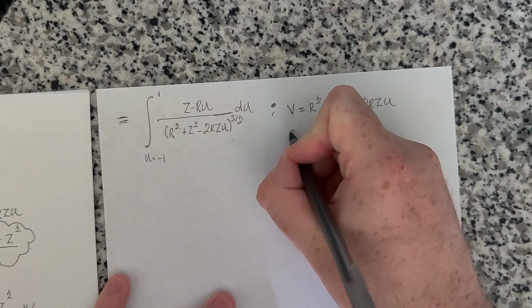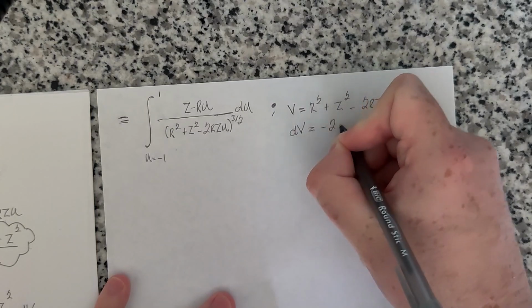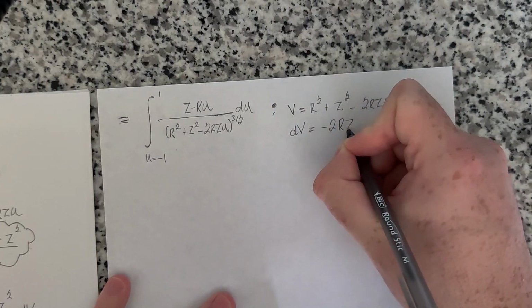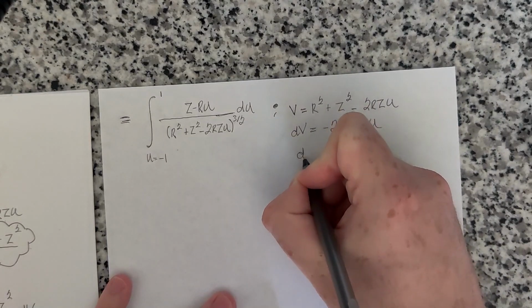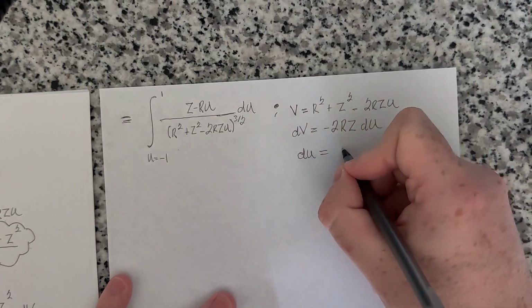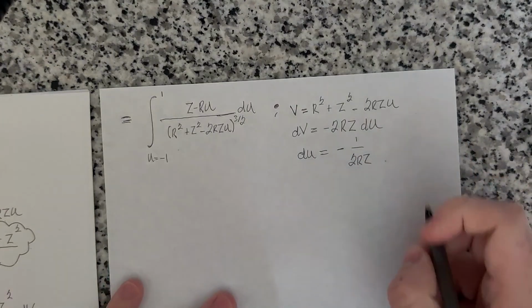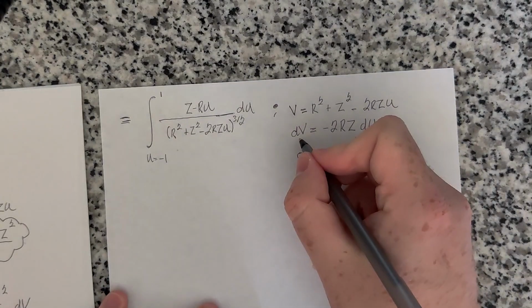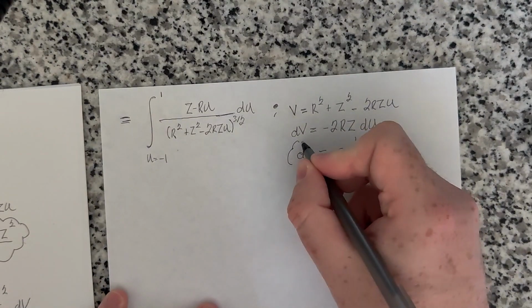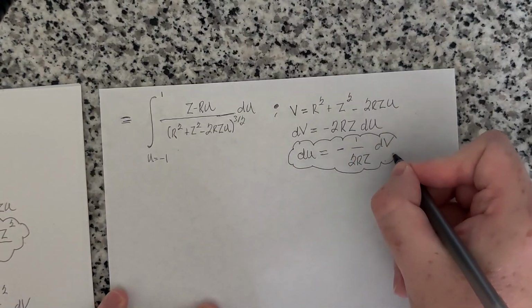So if we take the derivative of this with respect to u, dv is equal to minus 2rz du, so that we can get du in terms of dv. So it's minus 1 over 2rz dv. So this is one substitution we're making for our integral. I'm going to just go ahead and circle this.